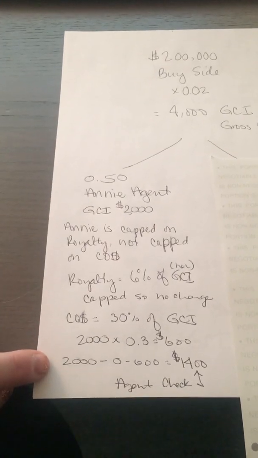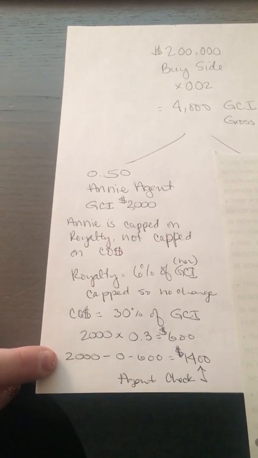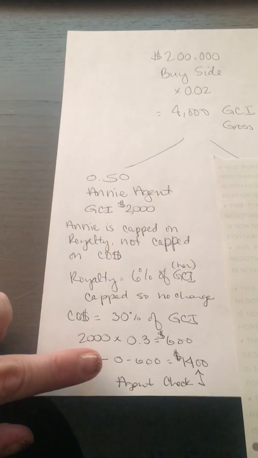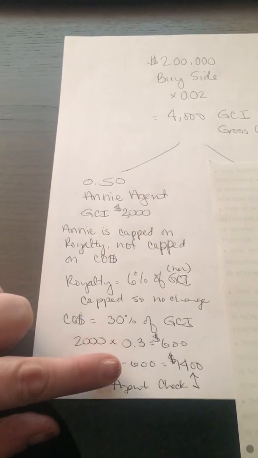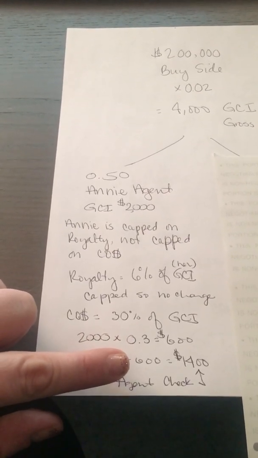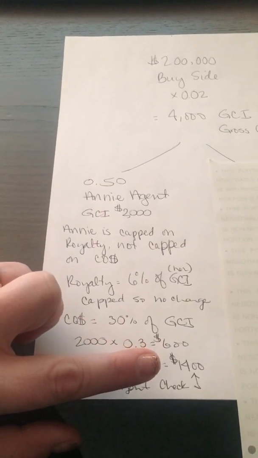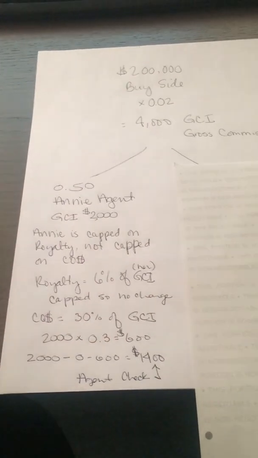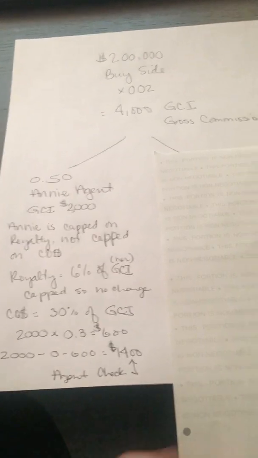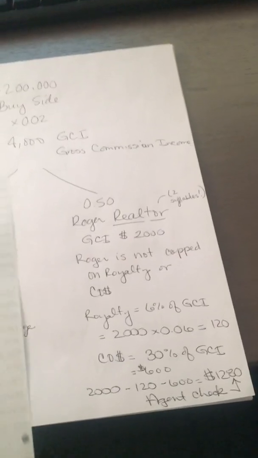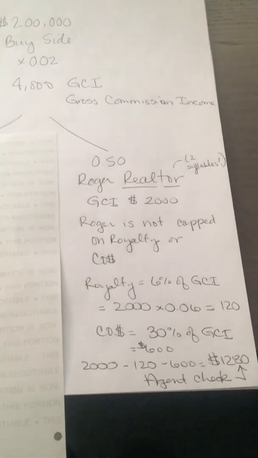To get to her bottom line, we take her GCI minus $0 for royalty because she was capped, and minus $600 for the company dollar she's going to pay. Her net check will be $1,400.